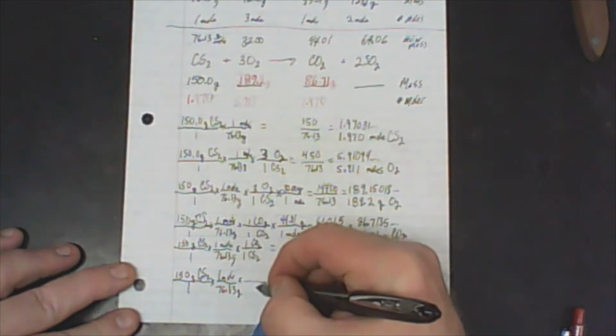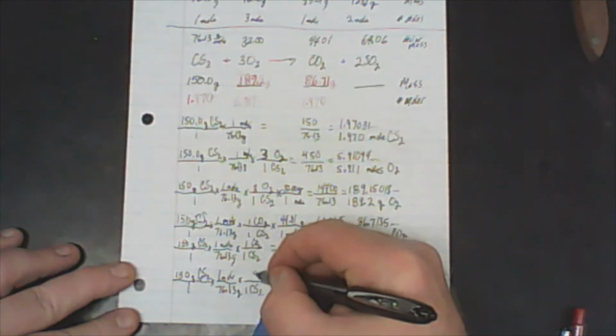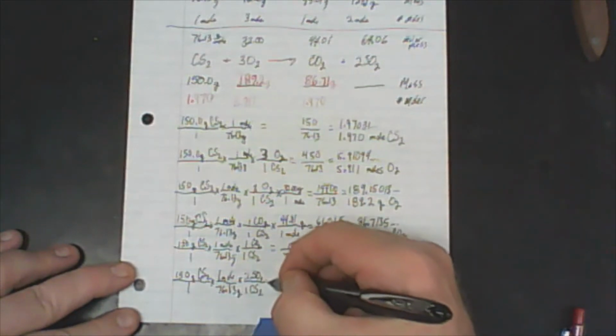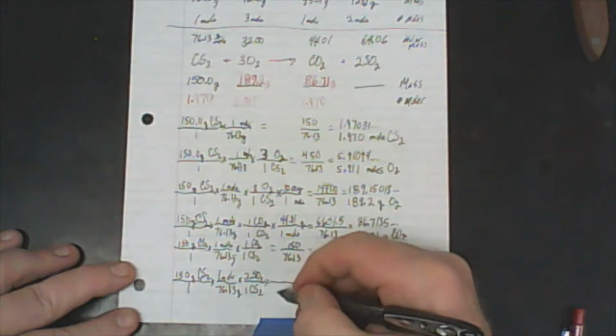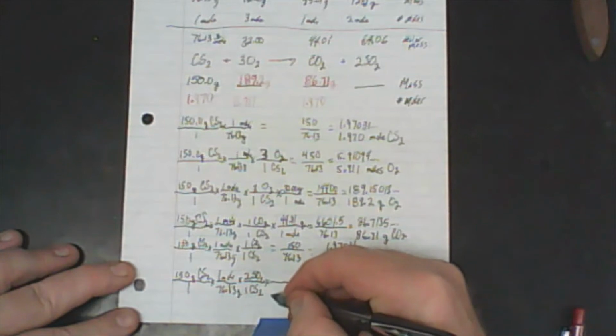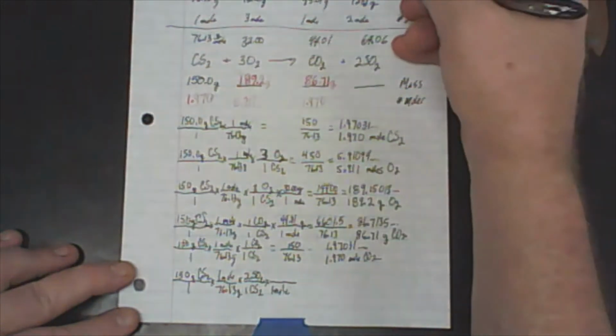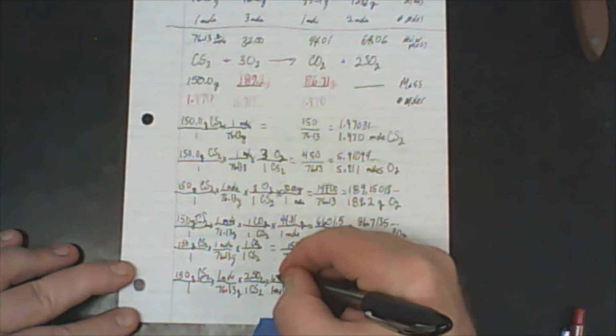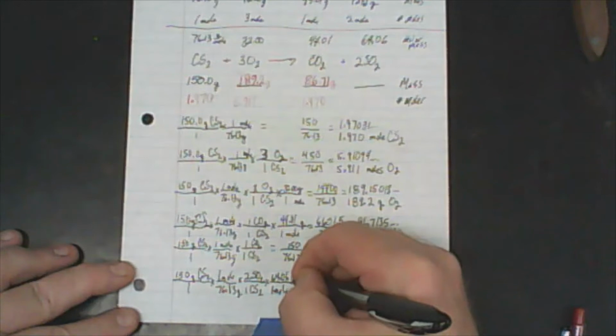I'm going to go from CS2 to SO2, and the coefficient there is 2. And the last step, I'm going to go from moles of SO2 to grams, and one mole weighs 64.06 grams.